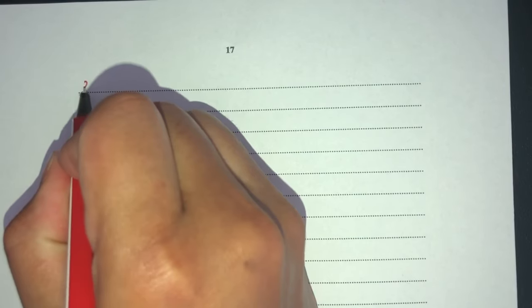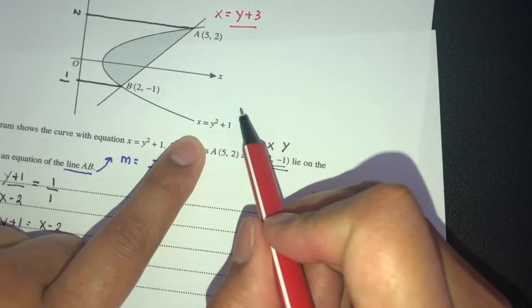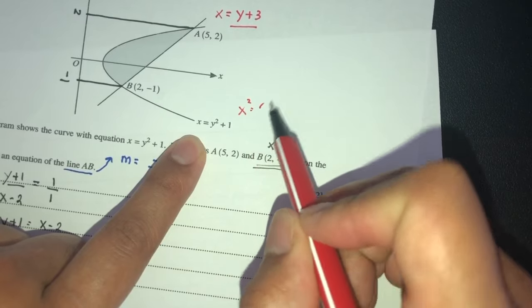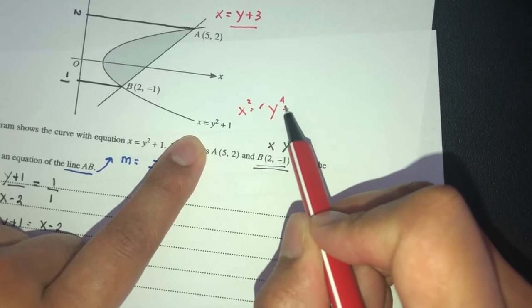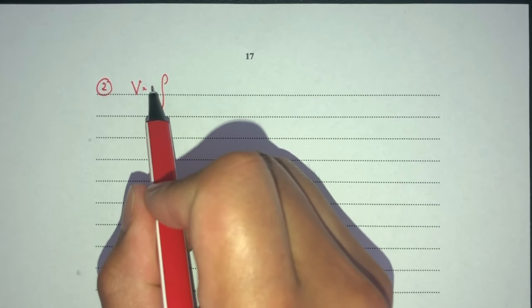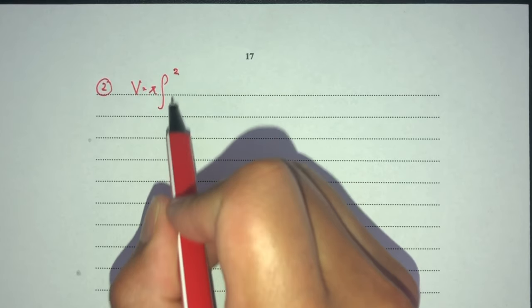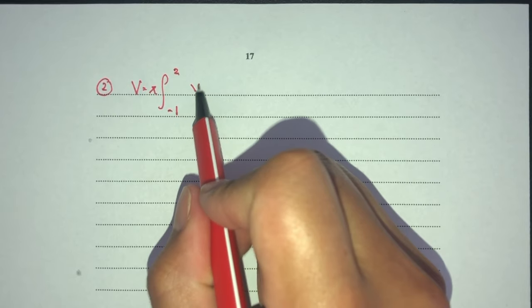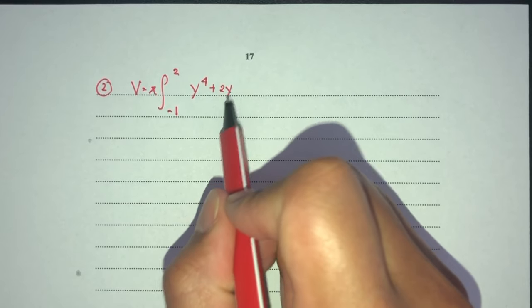Now we also have to find the volume for the other one, which is below the curve, to remove that one. So that should be number 2. The equation of the curve is this, so we have to find x squared. So x squared will be y power 4 plus 2 y power 2 plus 1. So let's find this. Volume will be the integral, pi here obviously, limits of 2 and minus 1. Then we have the equation y power 4 plus 2 y squared plus 1.